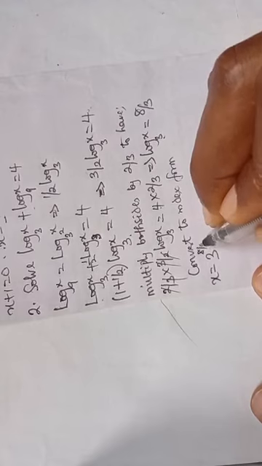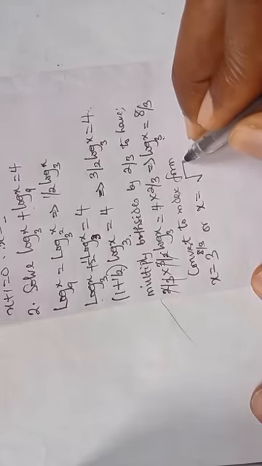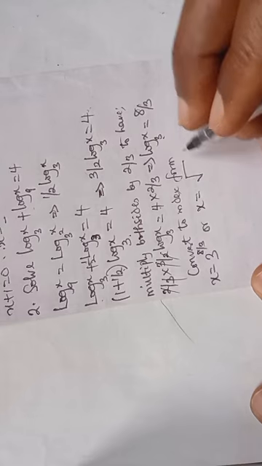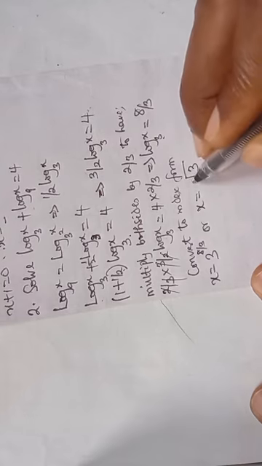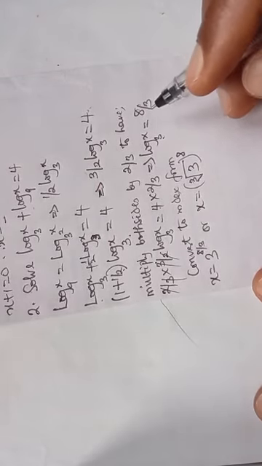Now we'll convert to index form. Index form, and we're going to have x to be equal to 3 power 8 over 3. It can still be written this way: x is equal to, just by expression, this is 3 then 8. So that is that for that.